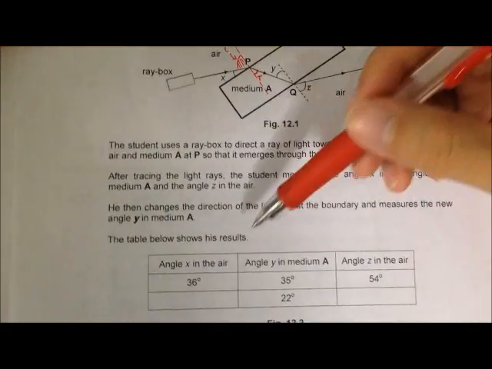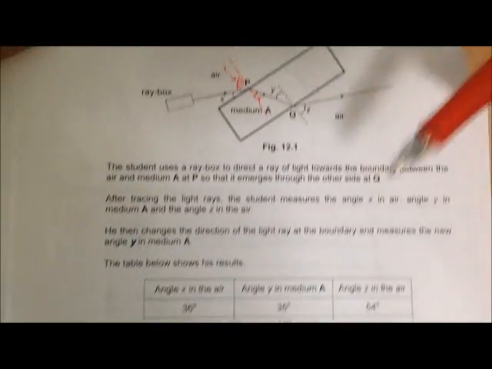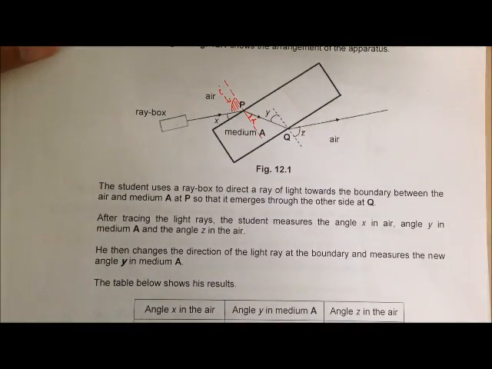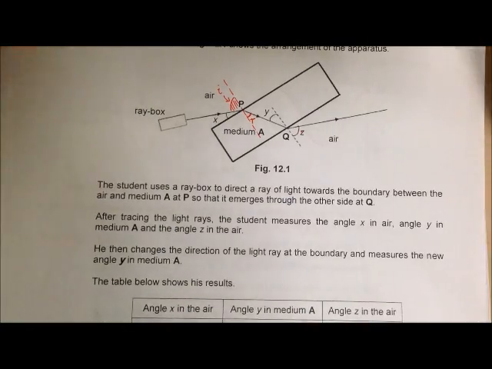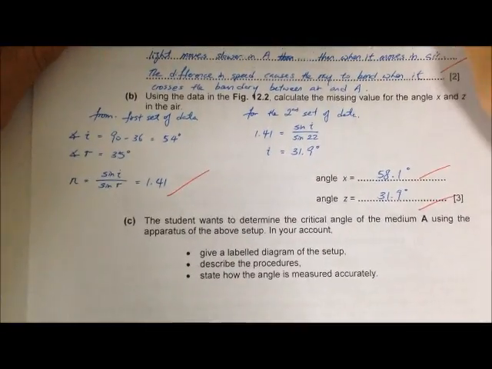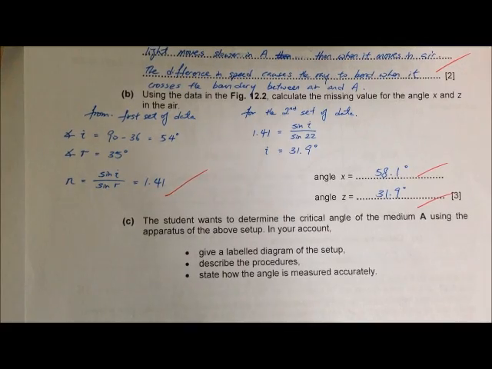So with this, using your data in the first row, you can actually find your refractive index. Okay. So this is the working. I think I do not need to really explain it.